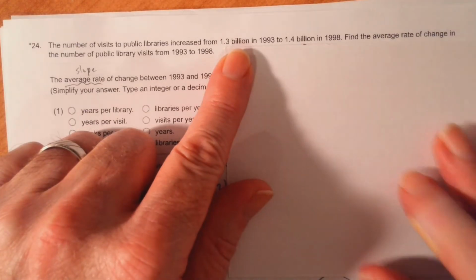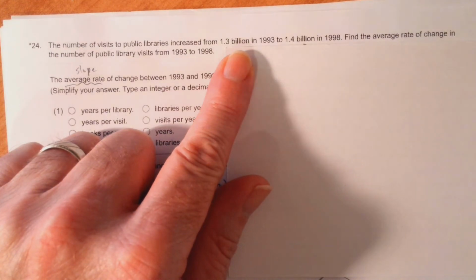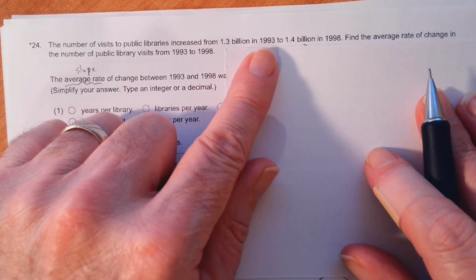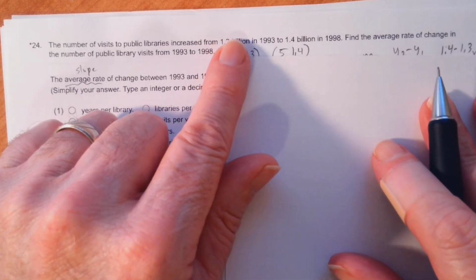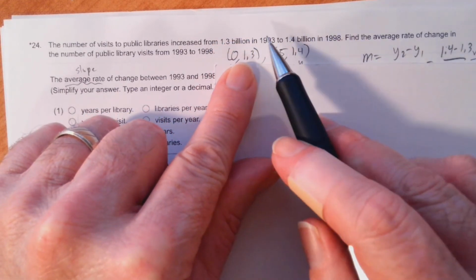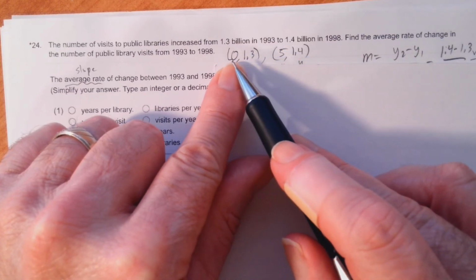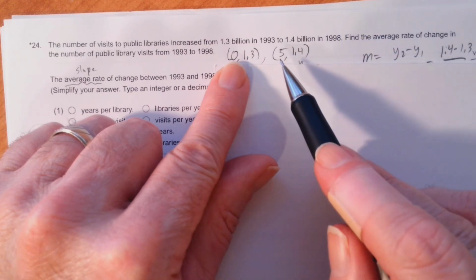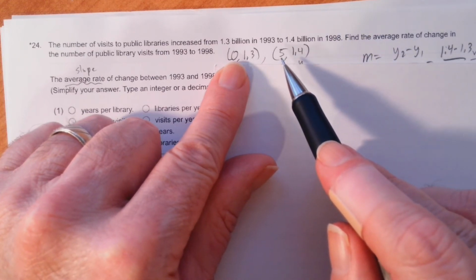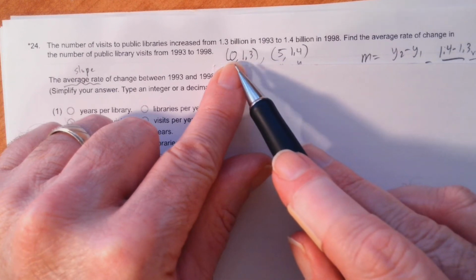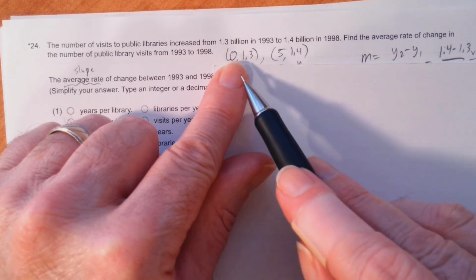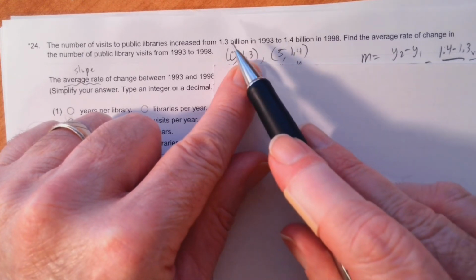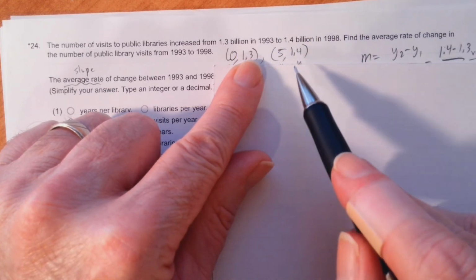It went from 1.3 billion in 1993 to 1.4 billion in 1998. So that gives you 2 points. Now time is going to be your independent variable. That acts like x. And since we're going to start at 1993, we'll call that 0 at time 0. So that's our starting point. 1998 is 5 years later, so it's the number of years since 1993. Now you could actually just use 1993 and 1998. This just keeps the numbers a little nicer, especially once you put them on the graph. And then the 1.3 billion goes here, and the 1.4 billion goes here.